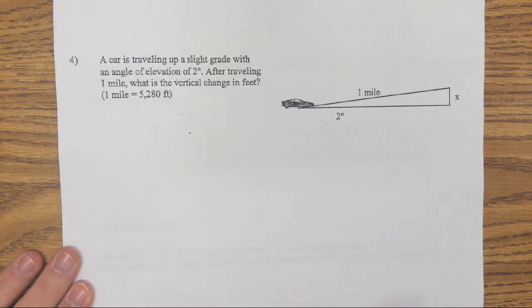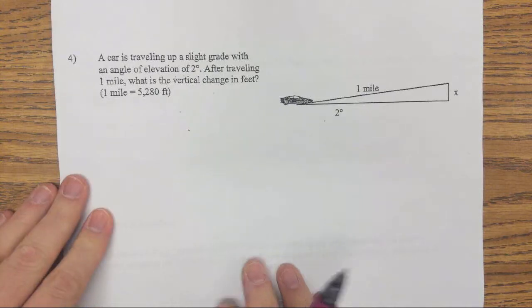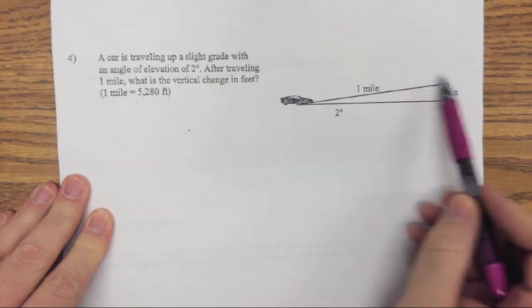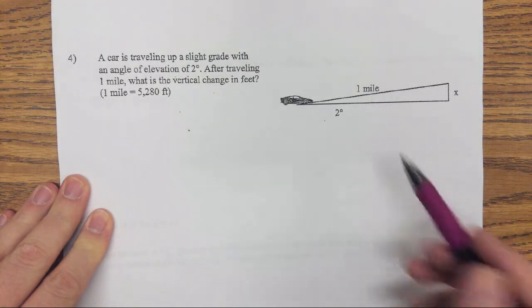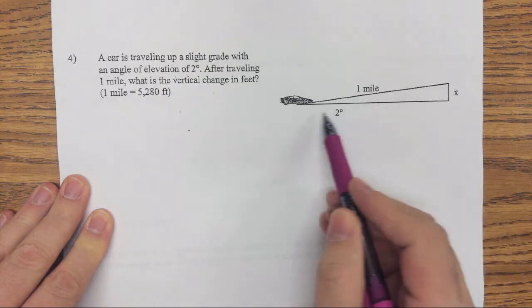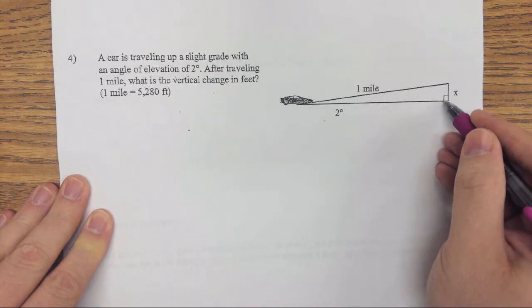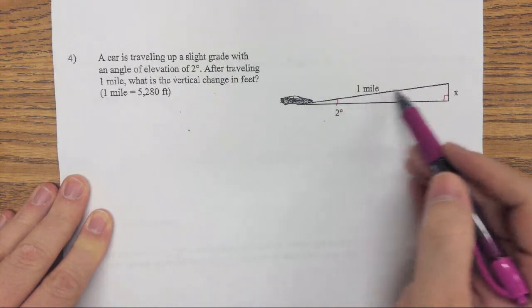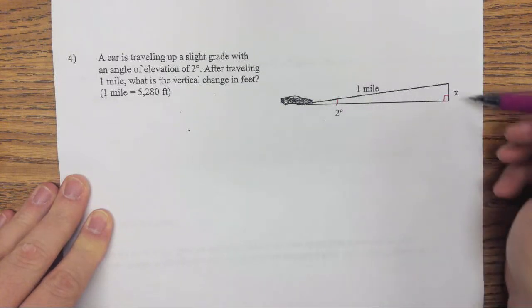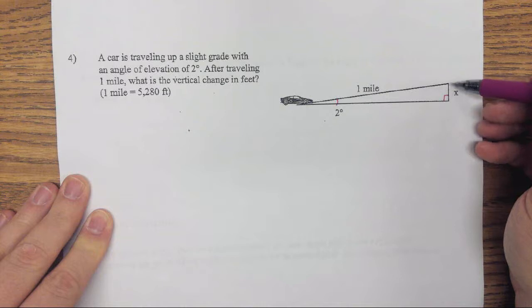So here's a car. It's traveling up a slight grade with an angle of elevation of 2 degrees. After traveling 1 mile, what is the vertical change in feet? This particular problem, they were nice enough to draw you a picture, which you should always do to help you think about what's going on. You can see the little triangle that's made, and it's always a little right triangle. We've got 2 degrees right here, and the hypotenuse is 1 mile. I'm looking for this side, or the change in altitude, or the vertical change.